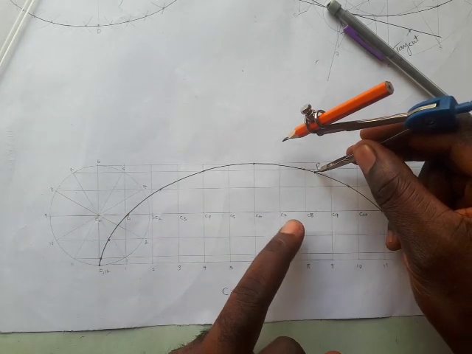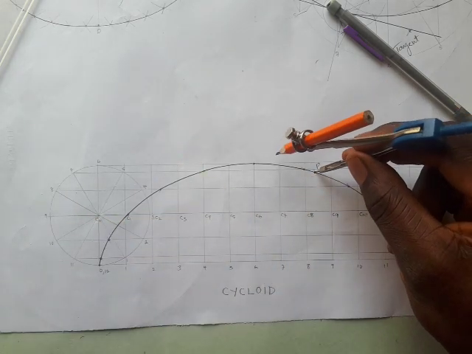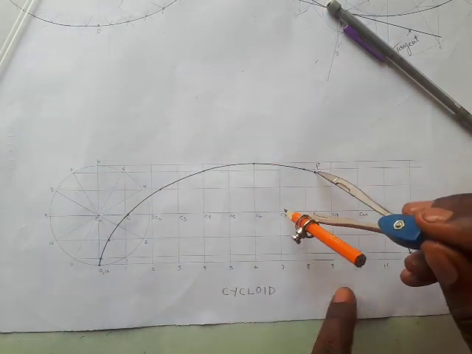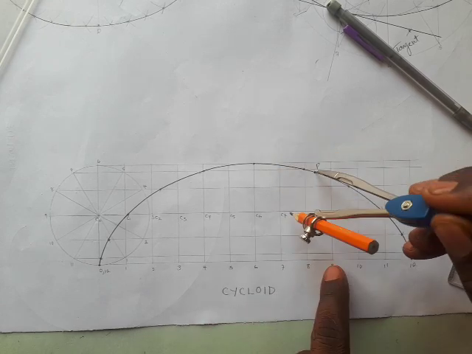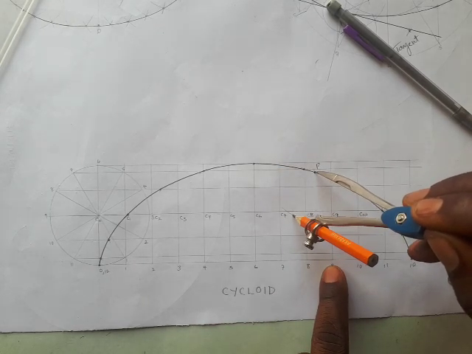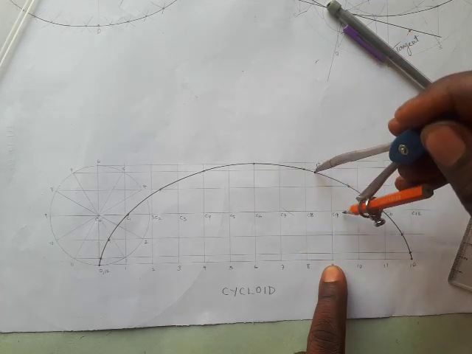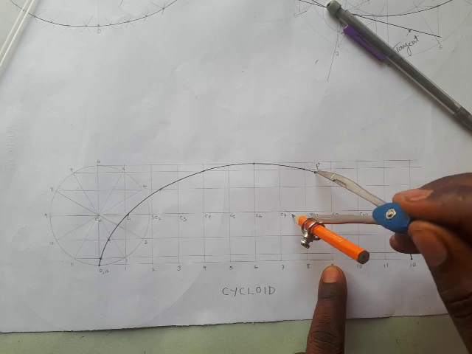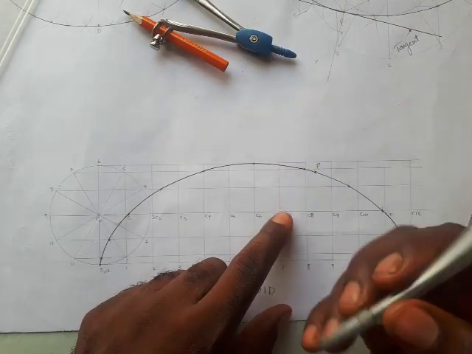Once again, if you want to learn how to construct a cycloid, I have uploaded videos on that. You can go check them out. So needle on the point P, and cut the center line with an arc. All right. I hope that's clear. Don't cut this side. No. Cut the center line at that point. At that point. All right. So let's call this point here S.